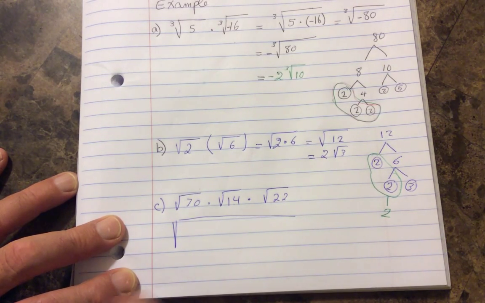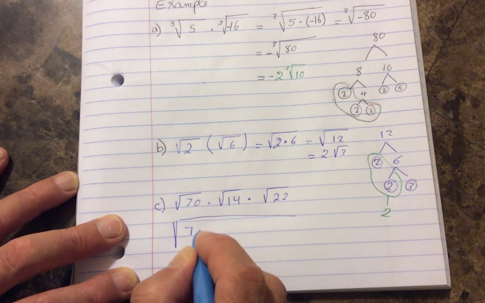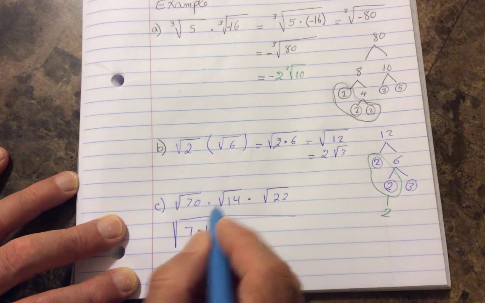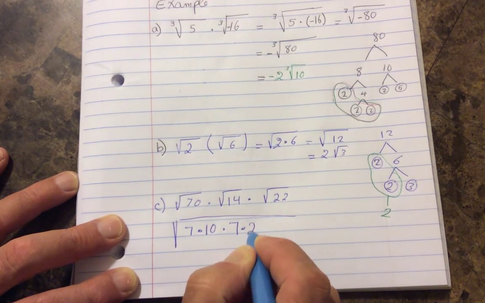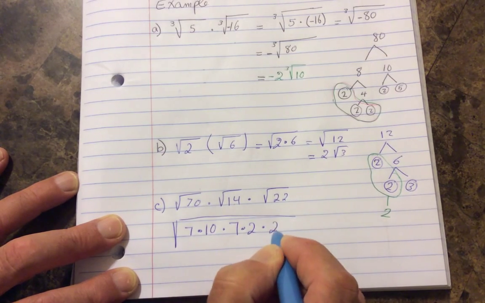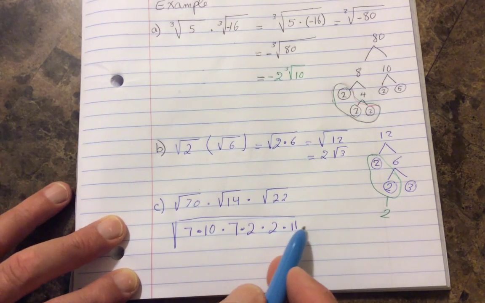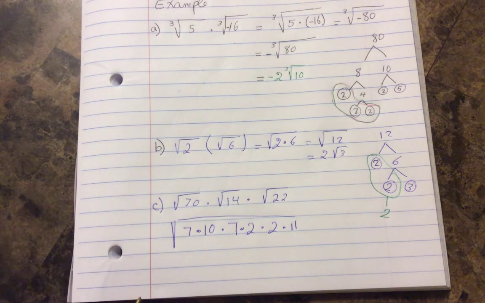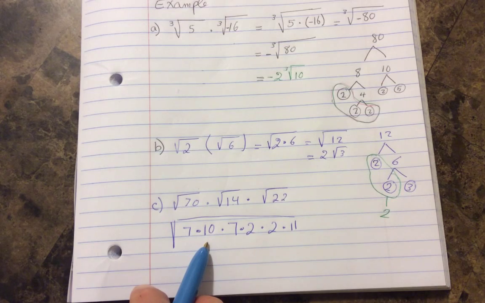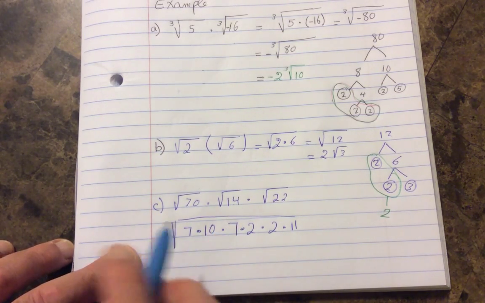So now this 7 is repeated twice, so I can group them together. So that's 7, this 70 is 7 times 10, times this 14 is 7 times 2, and this 22 is 2 times 11. So actually all of these, 11, 2, 7, 7, are prime factors, except the 10 is 2 times 5. So you can factor this 10 again, or just keep it for now.